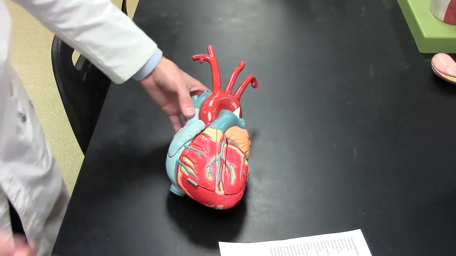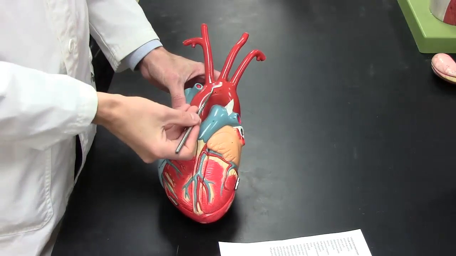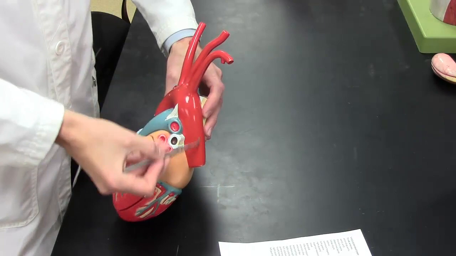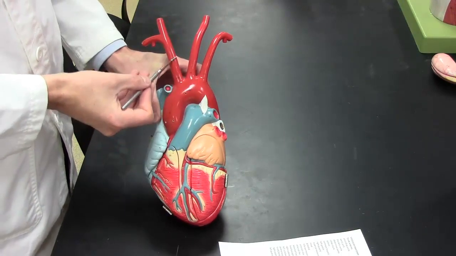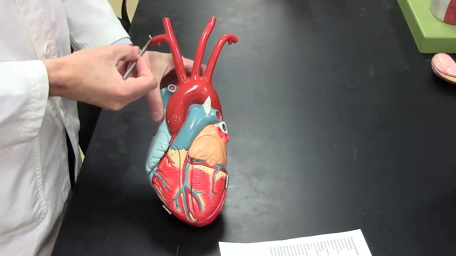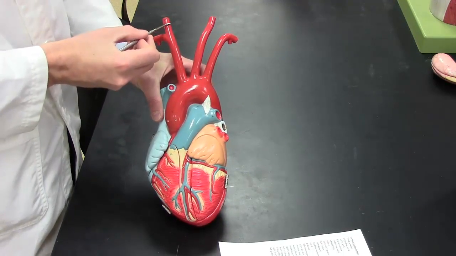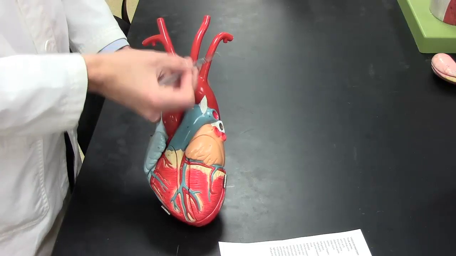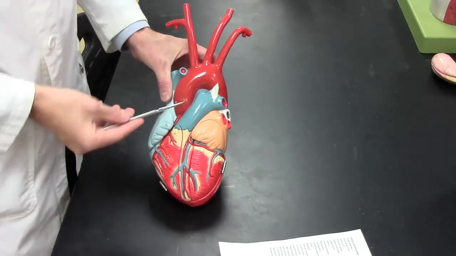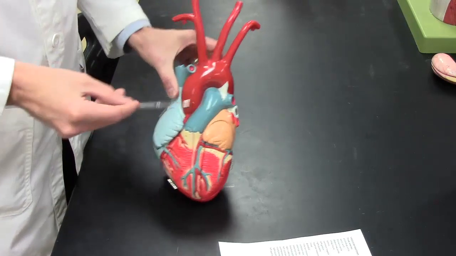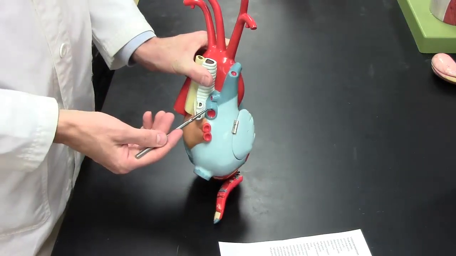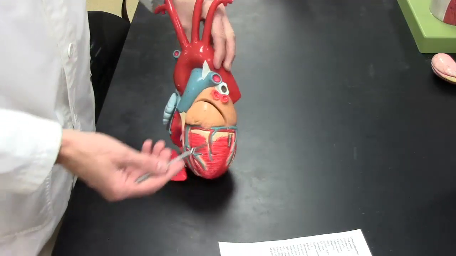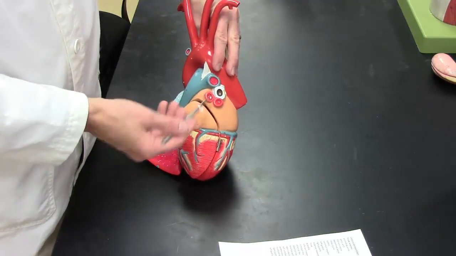Here's our heart model. We see the ascending aorta, arch of the aorta, descending thoracic aorta. We see the brachiocephalic trunk, right subclavian, right common carotid, left common carotid, and left subclavian. We also appreciate the pulmonary trunk, left and right pulmonary arteries, right pulmonary veins, left pulmonary veins.